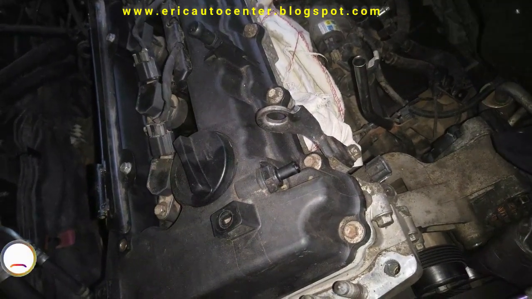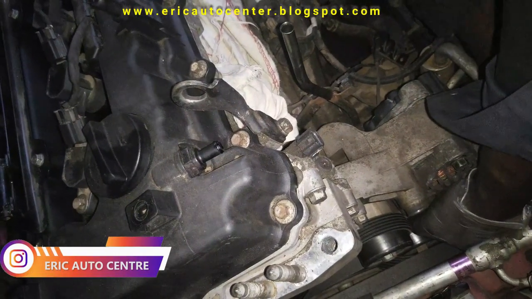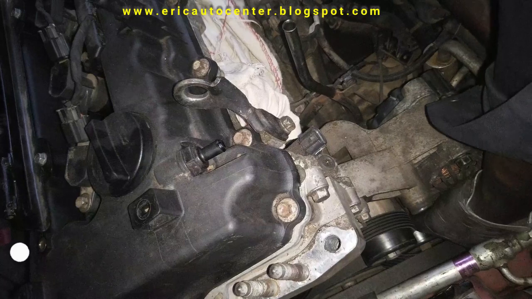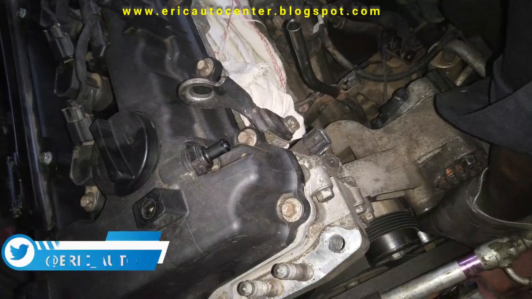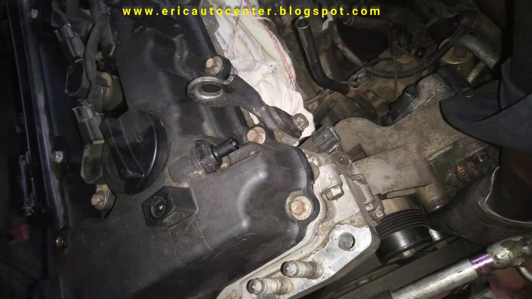Okay, it's now going bit by bit. So I don't need to stop until it's fully seated.